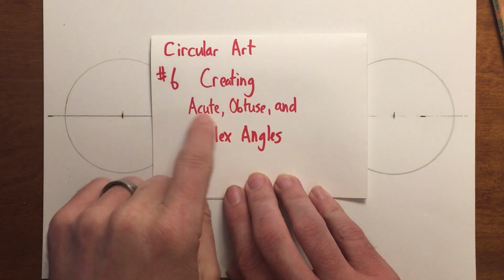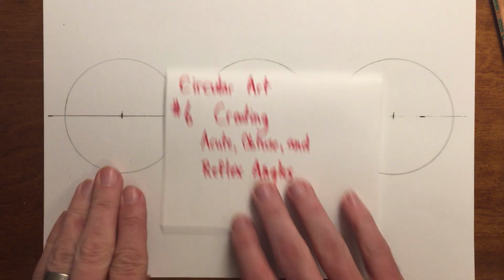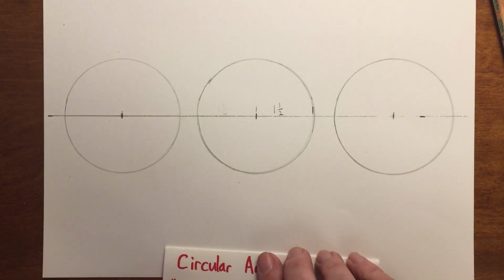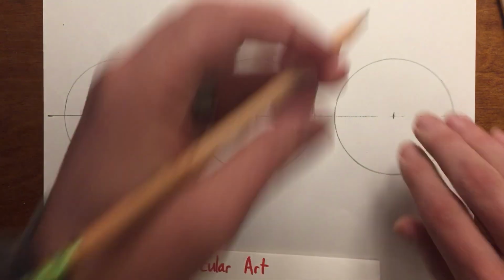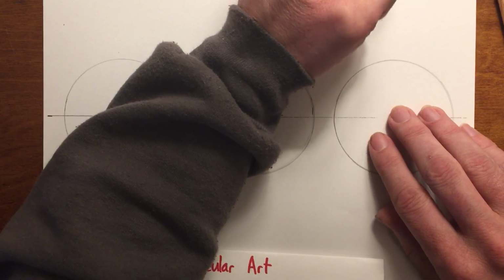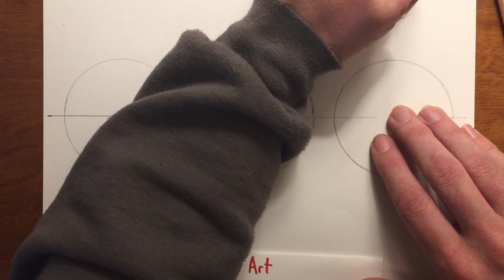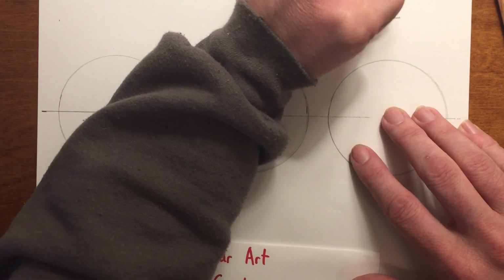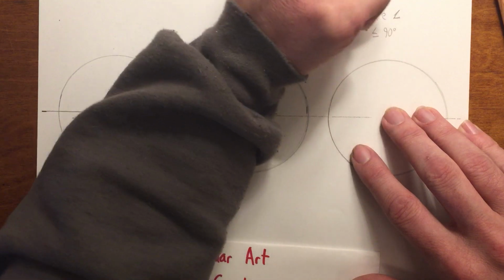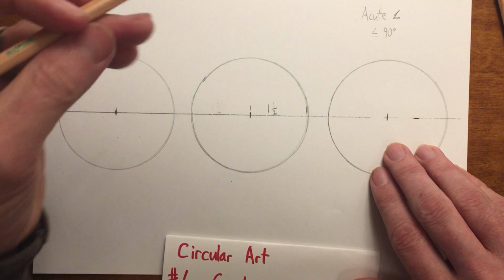We're going to be creating acute, obtuse, and reflex angles, okay? There's 3 types of angles that we need to be able to use to create the art that we're going to be working with here, okay? And one is an acute angle, and that's the symbol for an angle there, okay, which is less than 90 degrees. It's an angle that's less than 90 degrees.